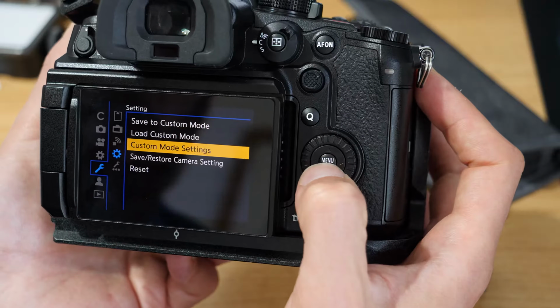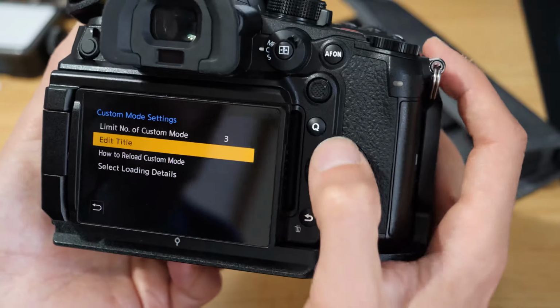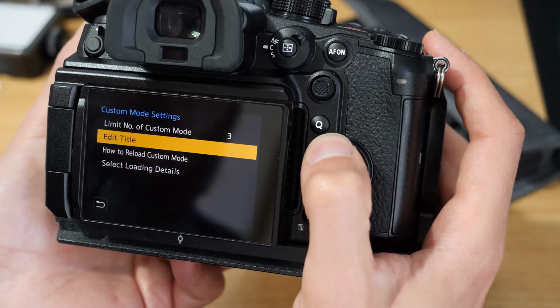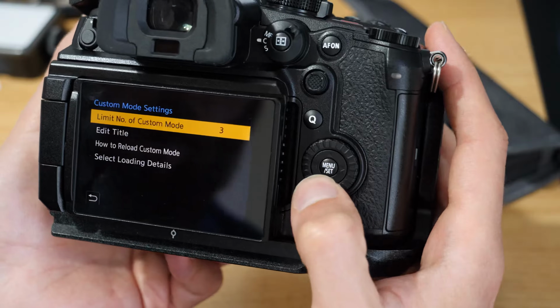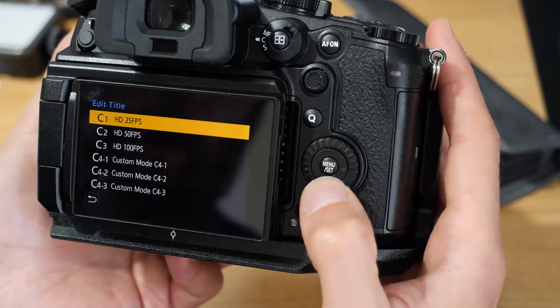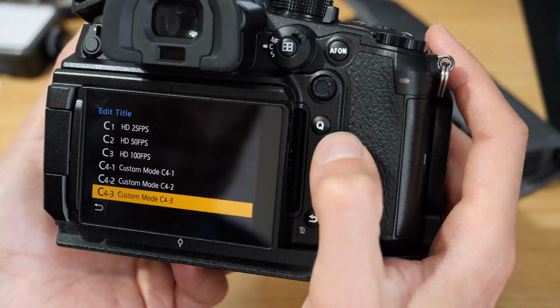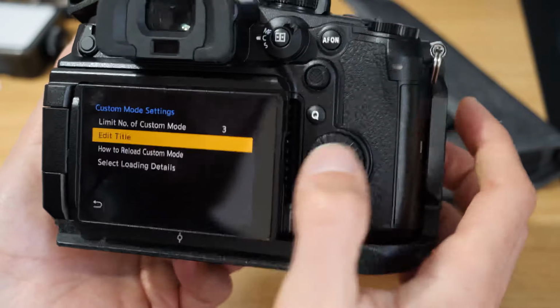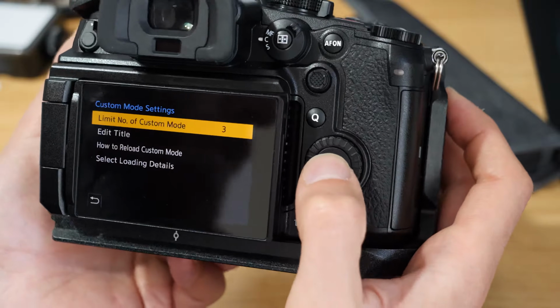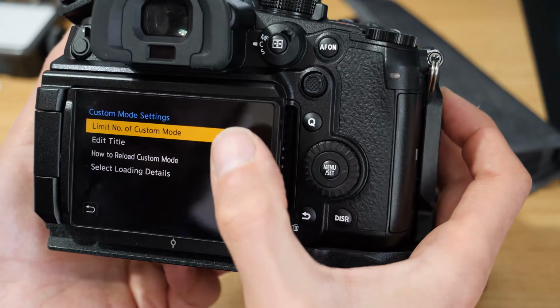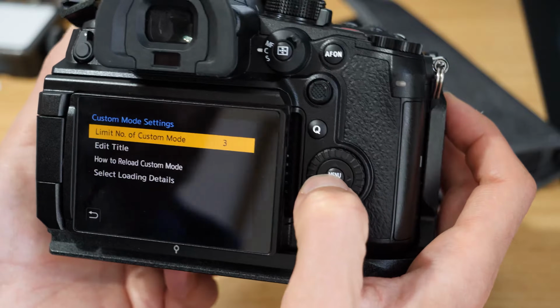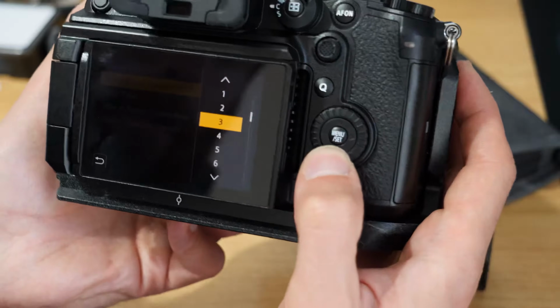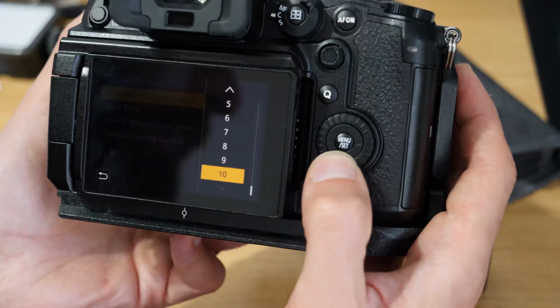If you jump in, we've got a few different options. We've got the option to name some of our modes, which we had before, which is useful. But the top one here, which is the most useful one, lets you go from 3 additional modes all the way up to 10.